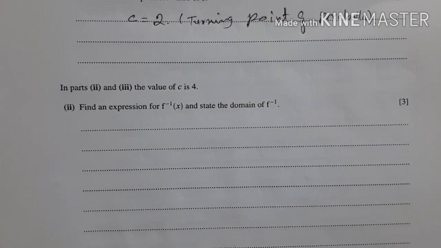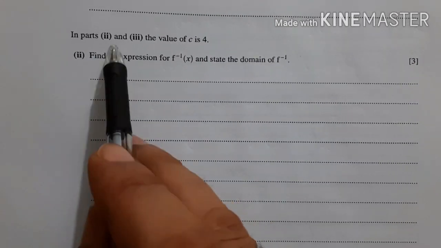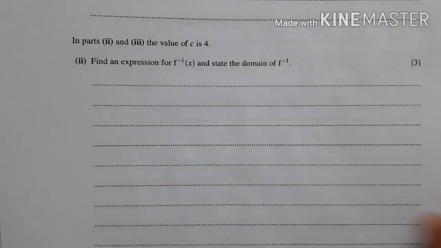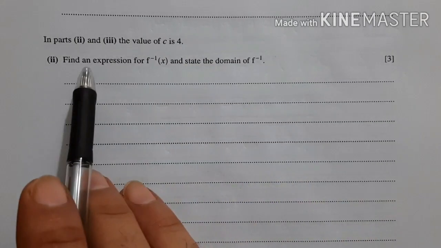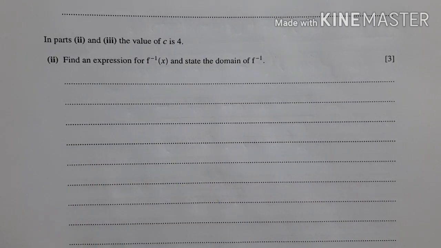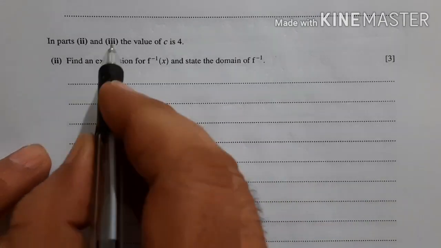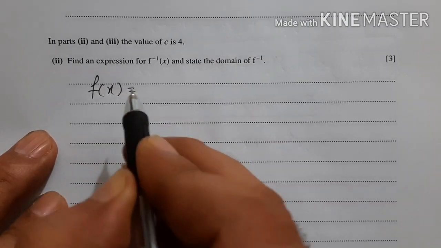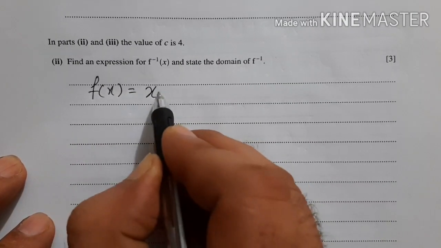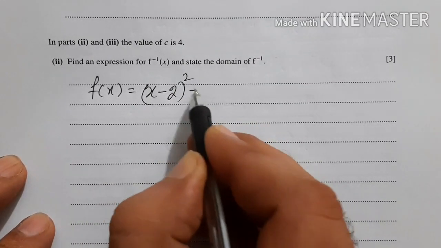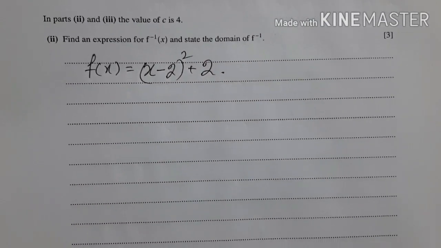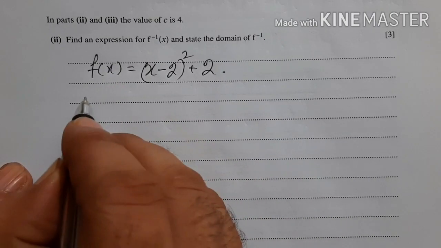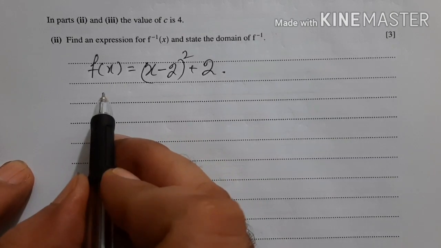That's it for this. Now in parts 2 and 3, the value of c is 4. You should keep in mind now that the value of c is 4. Find an expression for f inverse of x and state the domain of f inverse. We have f(x) equal to (x minus 2) whole squared plus 2. Now we'll find the inverse of this function f. For this, there are certain steps which everyone should know.